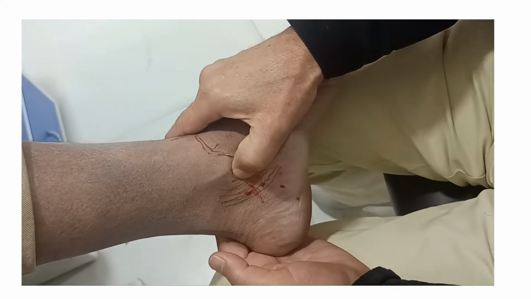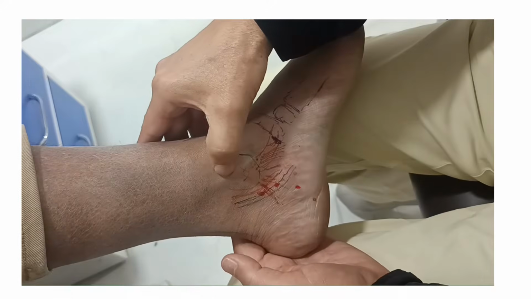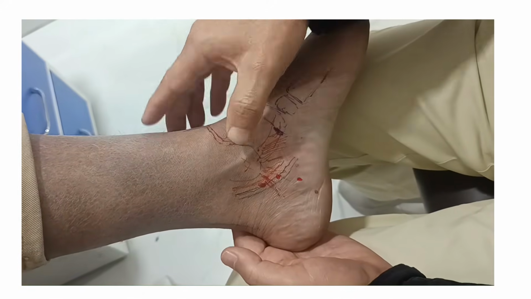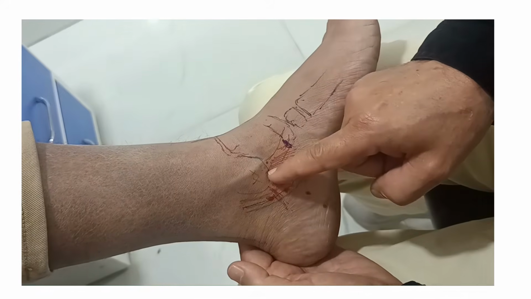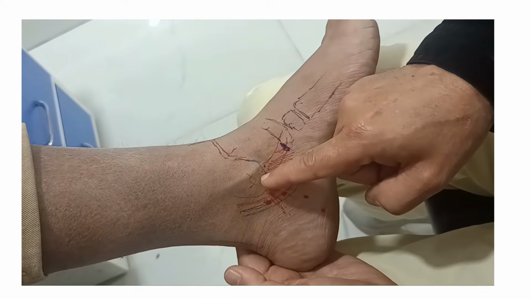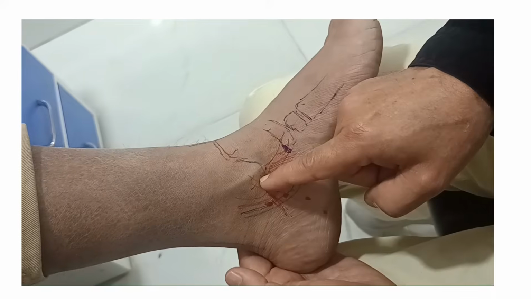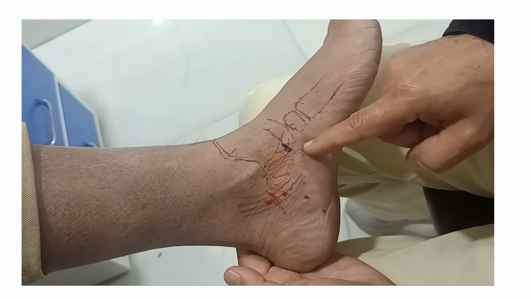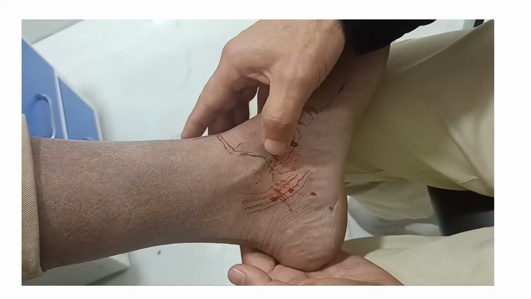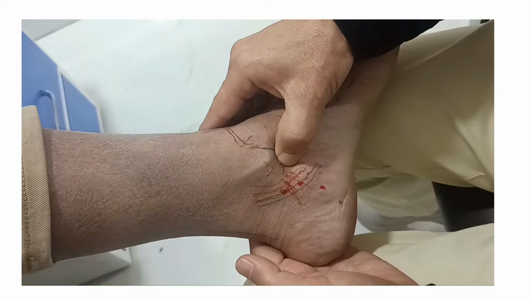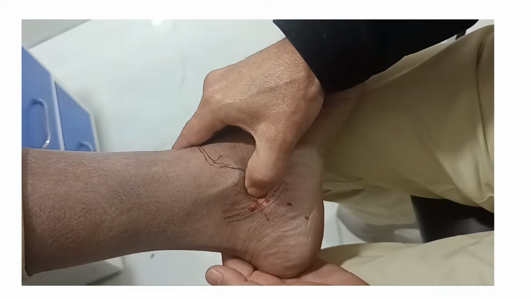If you appreciate, this is the medial malleolus and this is the medial saphenous vein, which you can see. This is a fan-shaped structure, the deltoid, which originates from the medial malleolus and goes to the navicular, the spring ligament, the sustentaculum tali, and the talus. So I start palpating all these components of the deltoid.